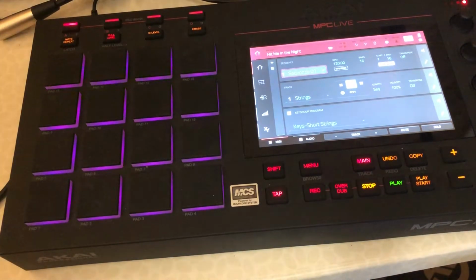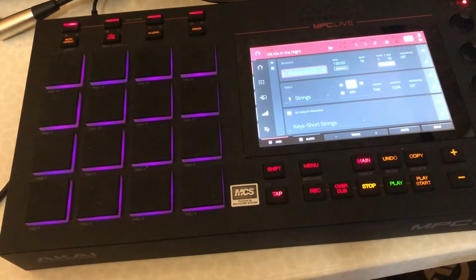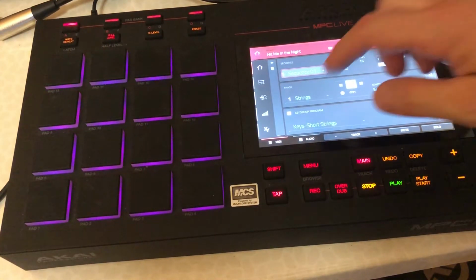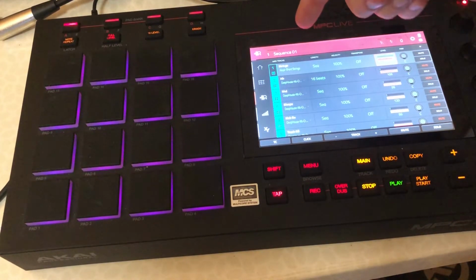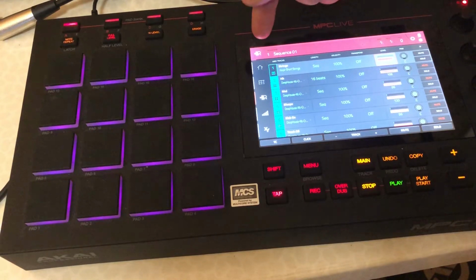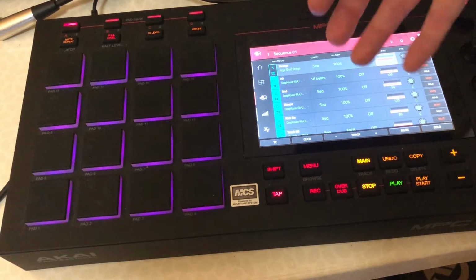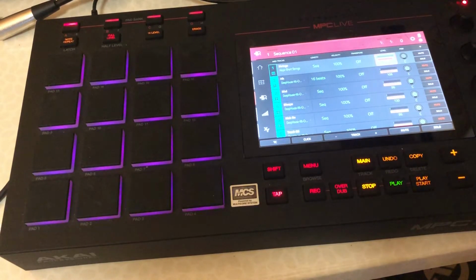Okay, so here we are looking at the main screen of the Akai MPC Live. And what I'm going to show you is the track view. Right now I'm in sequence 1. Now ignore that it says sequence 1 right here. The number right here is the actual sequence. Like I said, I wrote the whole song in one sequence and then copied and pasted, which means that each sequence is called sequence 1. But here the number changes, even though it's called sequence 1.